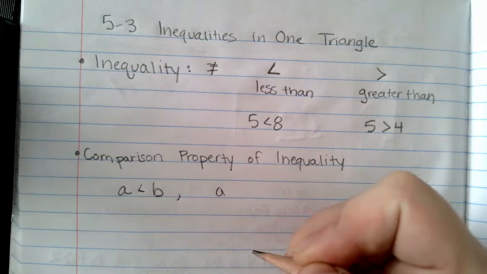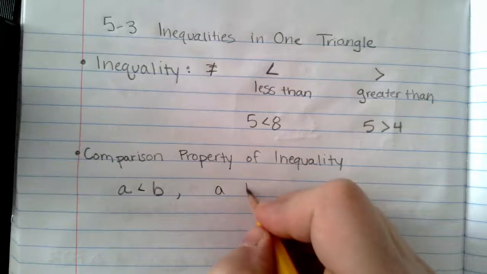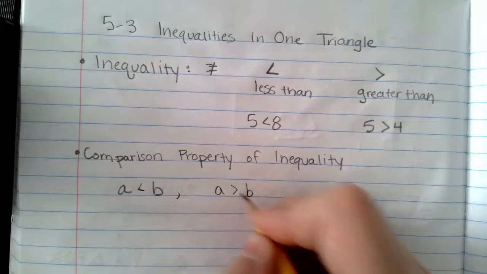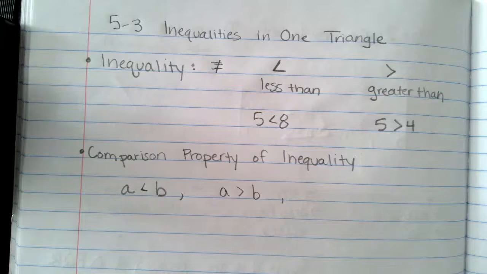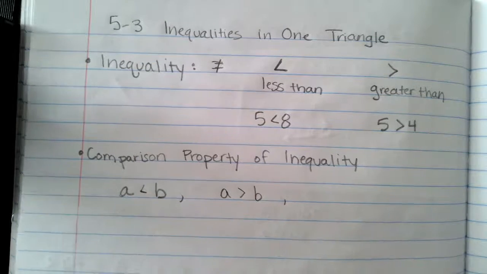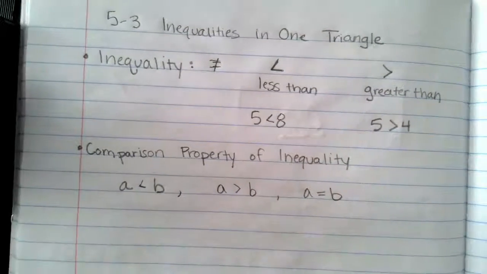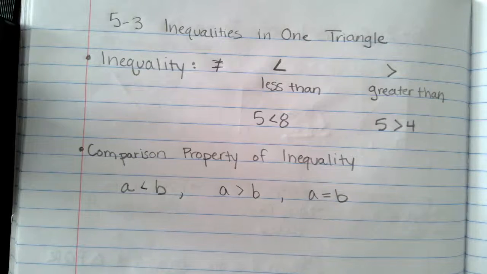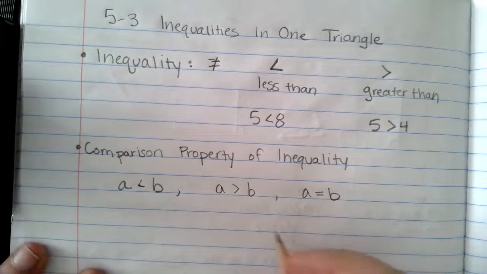Somebody said it. A is greater than B. So if I pick any 2 numbers in the world, one option is that one number is smaller than the other. One might be bigger than the other. Or what's our last option? What? They might be the same. Okay, so anytime we take any 2 numbers, we have those 3 options. Okay?